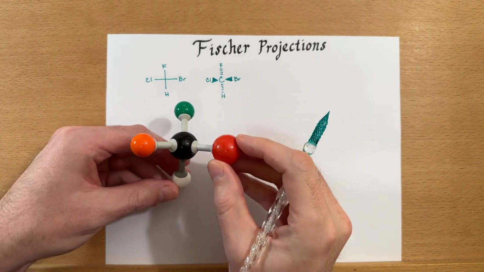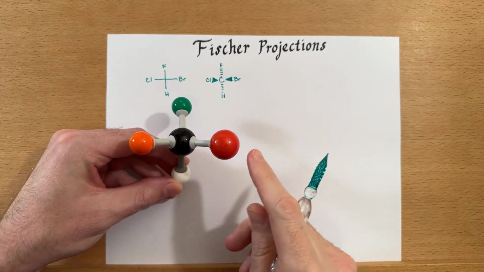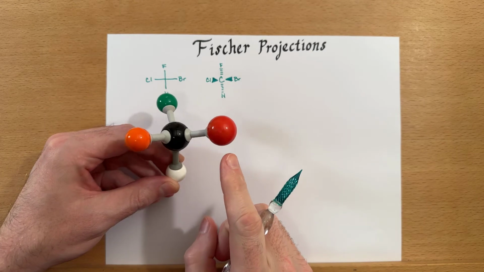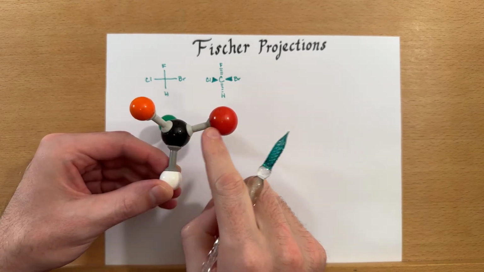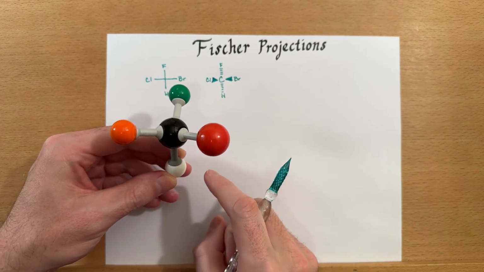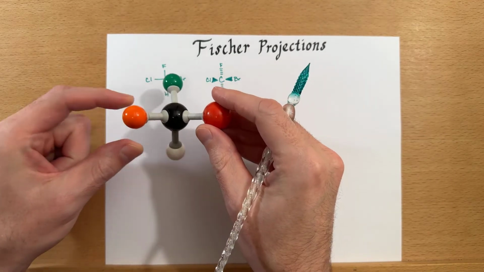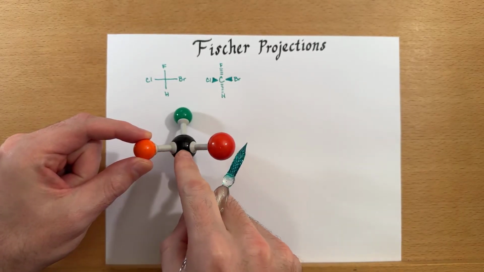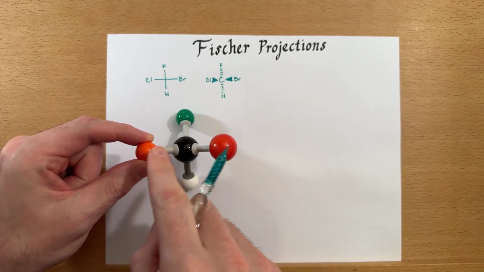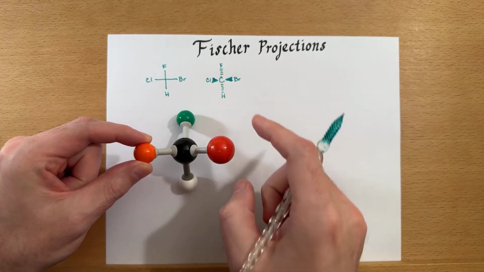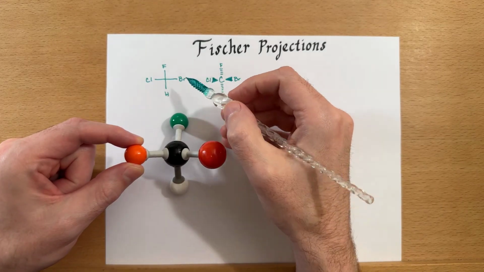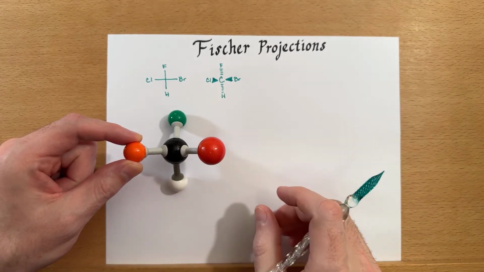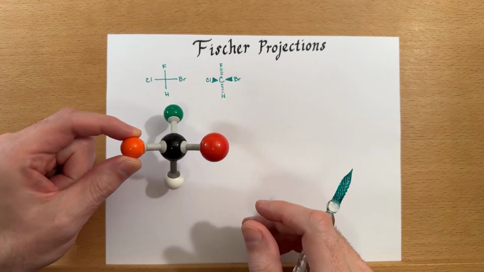Now, I've got a model kit here that represents that. So here's the bromine, there's the chlorine, there's the hydrogen, and there's the fluorine. You can notice how these are pointed towards us and those are pointed away. If you look straight down this molecule, the left and right groups are pointed up, and the top and bottom groups are pointed down, that should match with what you're drawing for the Fischer projection. We're just flattening out the molecule in this orientation.